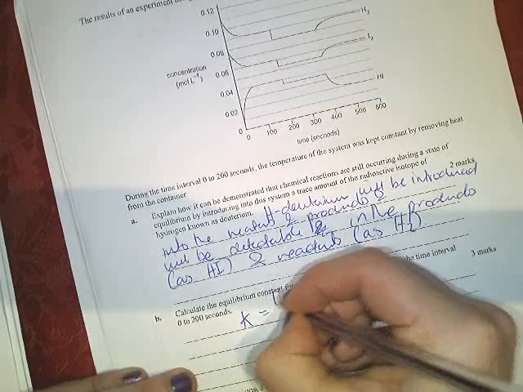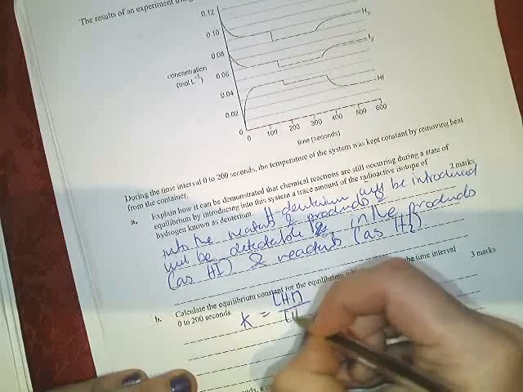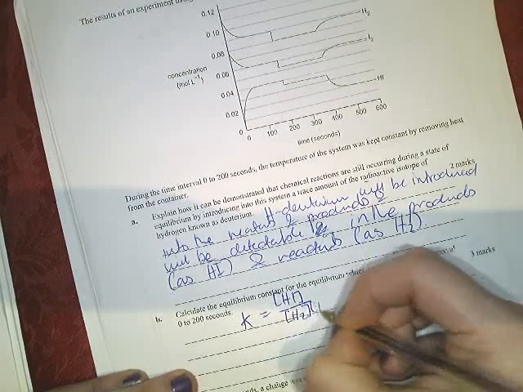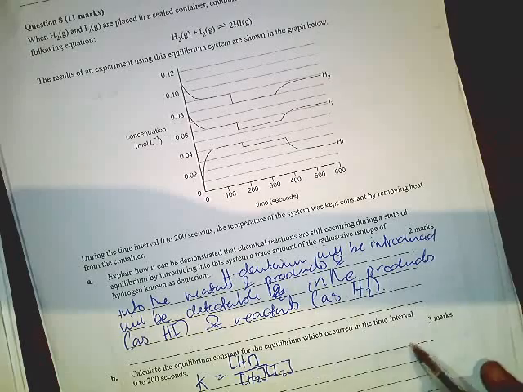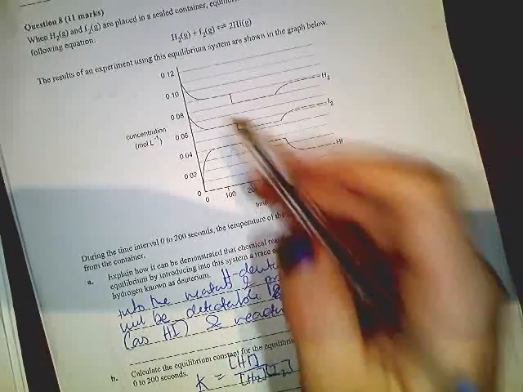Okay. Calculate the equilibrium constant which occurred in the time interval 0 to 200 seconds. So we have K, which is [HI] squared divided by [H2] times [I2].